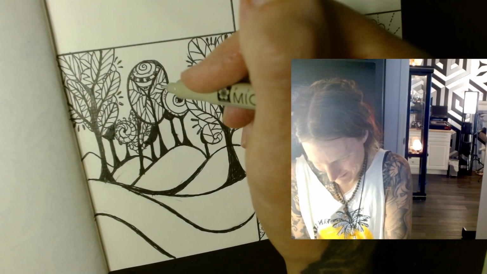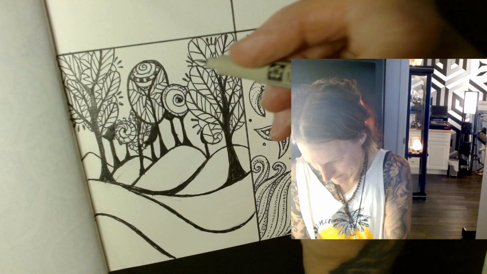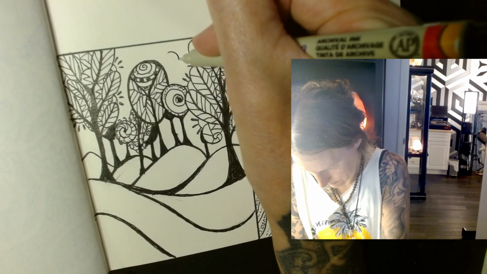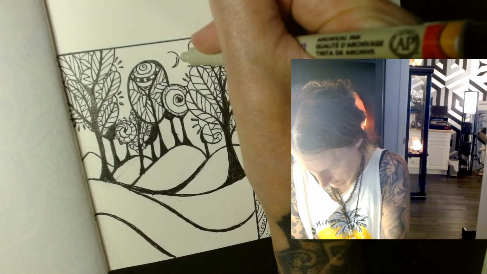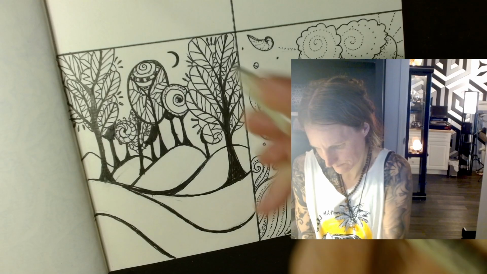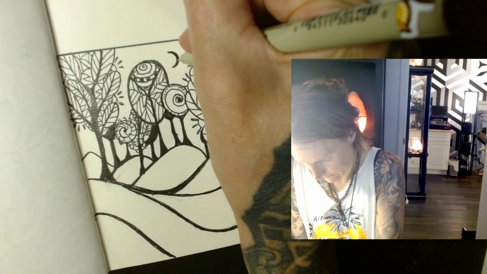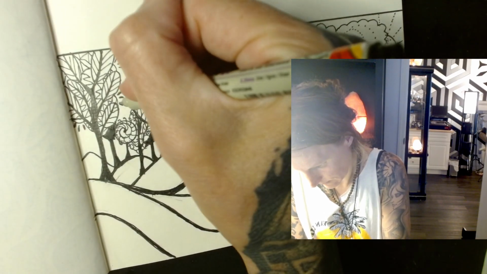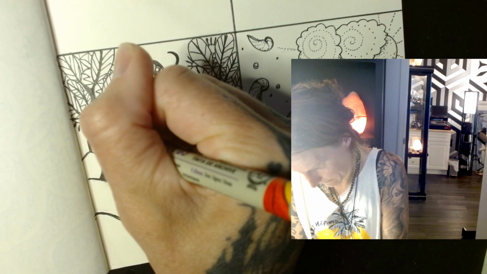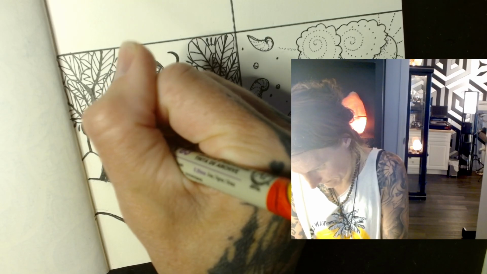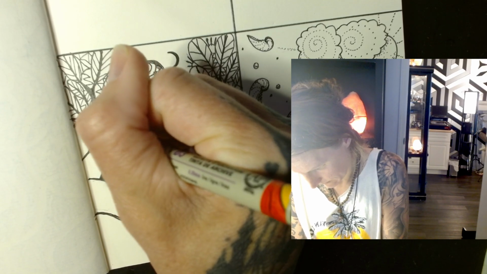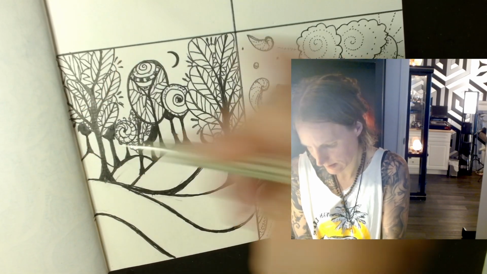Oh, I love it. I love it. I mean, I'm gonna just do a little moon in this spot. I'm like, this spot needs something. A little moon. Another little black tree.